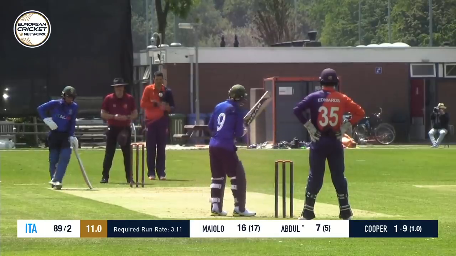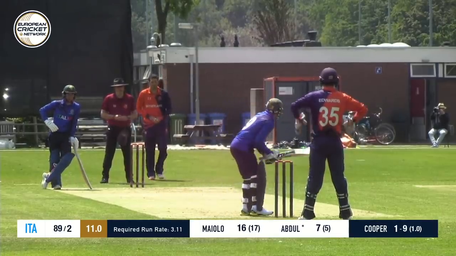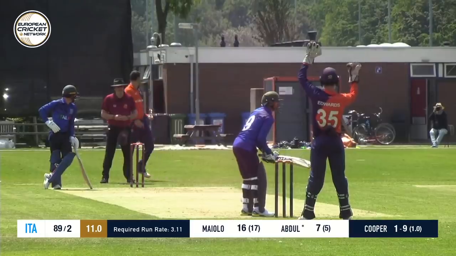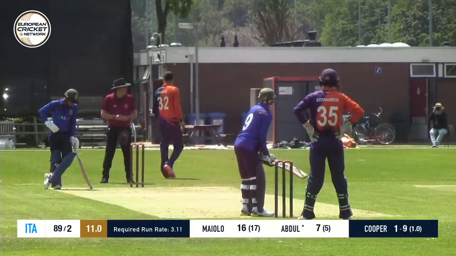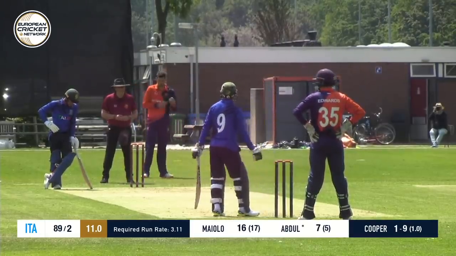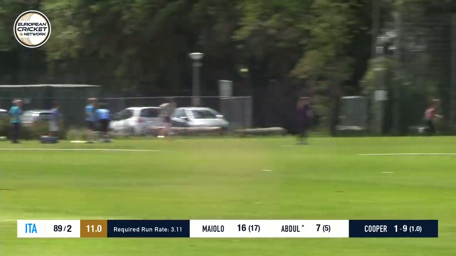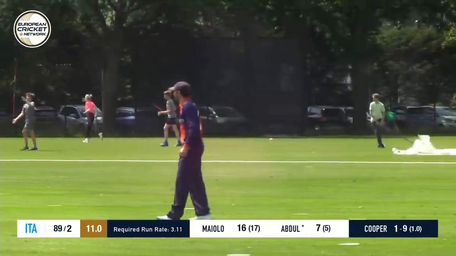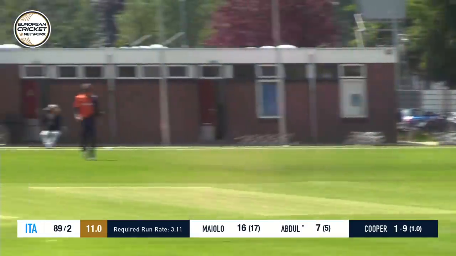Be interesting to see how the Italians go about this, whether they keep swinging, which has worked for them so far, or whether they just look to hit it into gaps. The field has come in a bit, so a bit more of a ring field now on the offside, just putting a bit of pressure on the batsman.